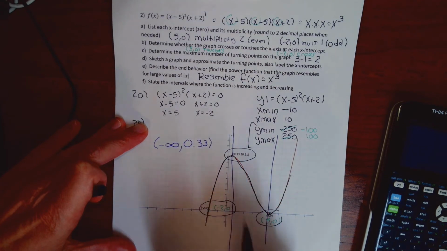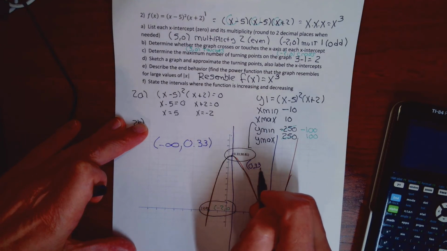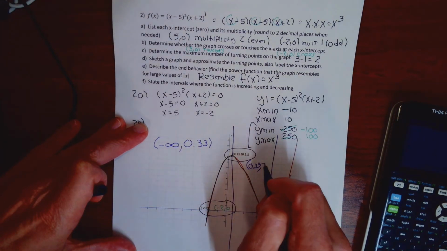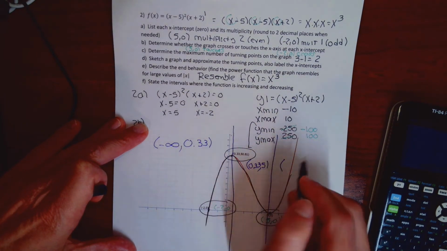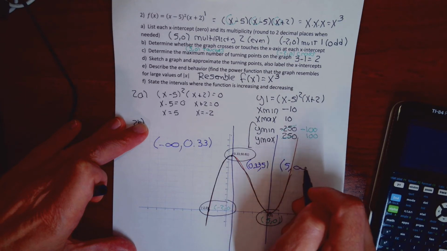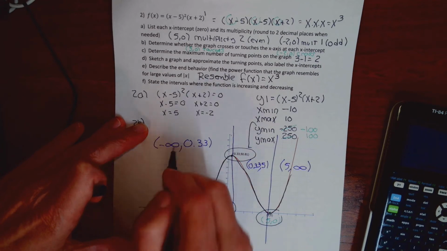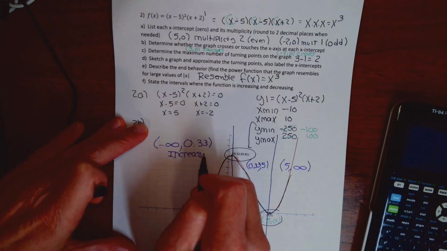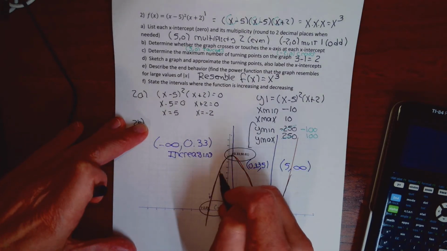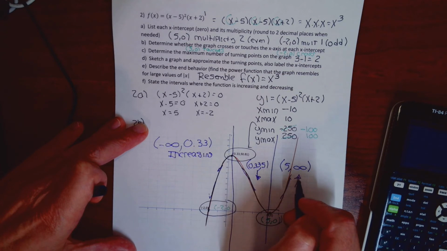The middle panel goes from the x-coordinate of the maximum point, 0.33, to the x-coordinate of the minimum point, 5. And the far right panel goes from the x-coordinate of the minimum point, 5, to the far right edge of the x-axis, which is infinity. In this first region, the graph is increasing, because if you trace along the graph, your marker is getting higher. In the middle interval, the graph is decreasing, and in the far right interval, the graph is increasing.